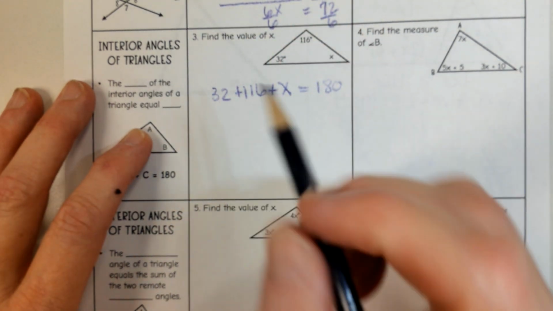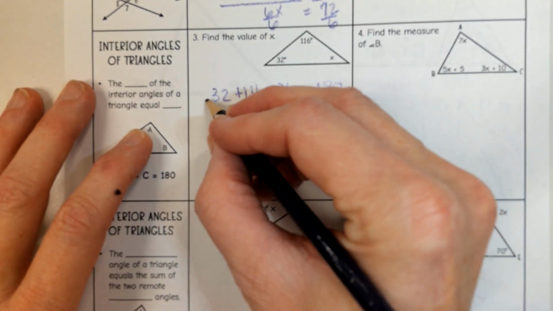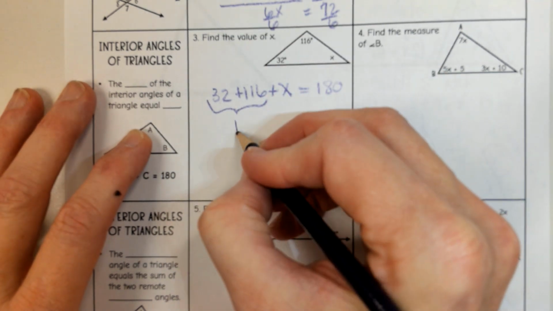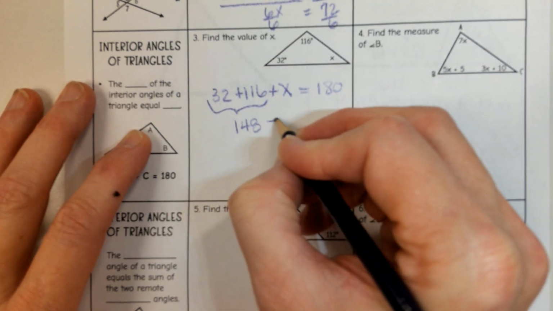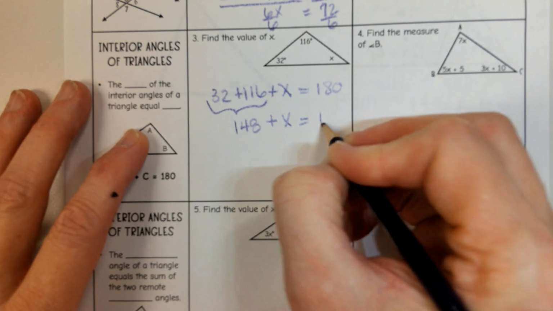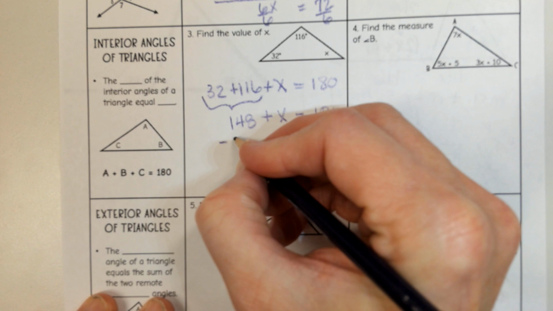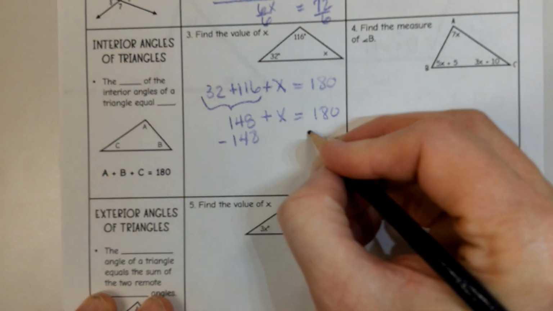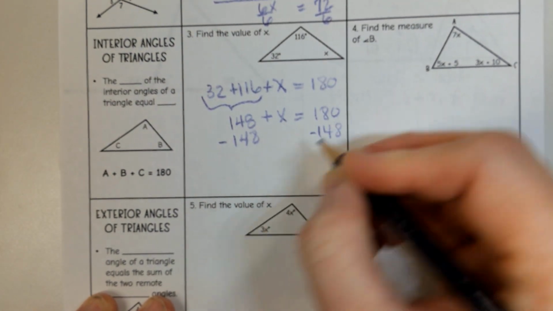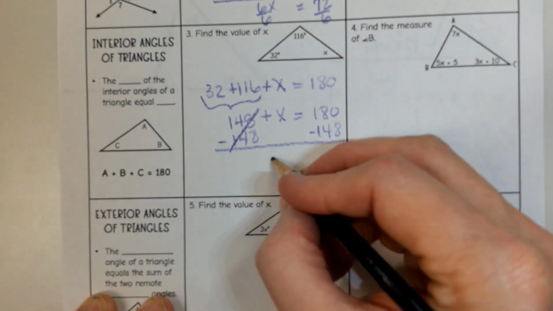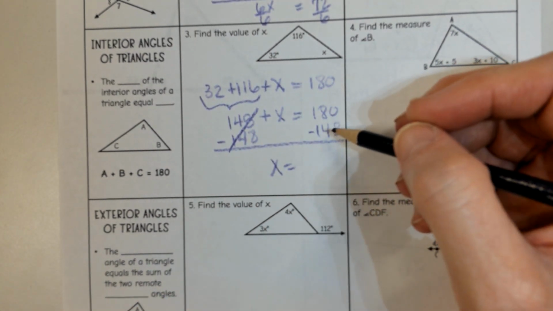So what's 116 plus 32? So I'm going to have 148, collect my like terms, bring down my plus x equals 180. Now I'm down to one step. What do I got to get rid of? The 148. Am I going to add it or subtract it? I'm going to subtract it because it's positive now. I got to subtract it away. And what I do to one side, I do to the other. Bam, create 0 pairs, bring down my x equals, what's 180 minus 148?